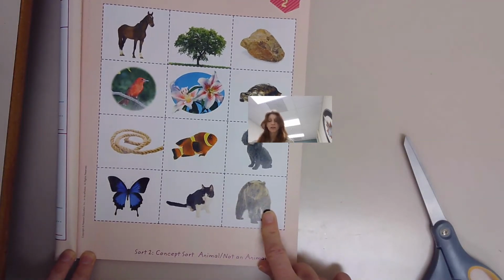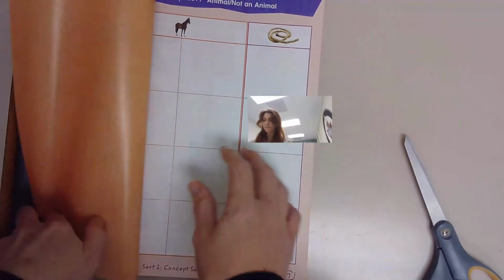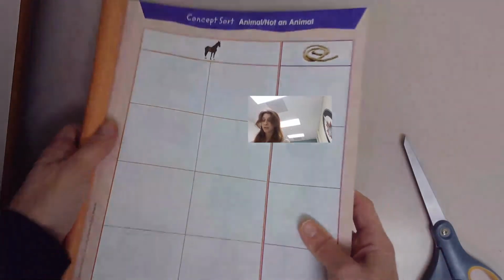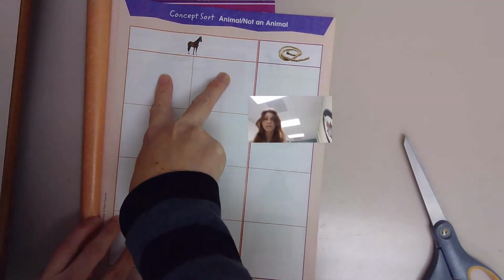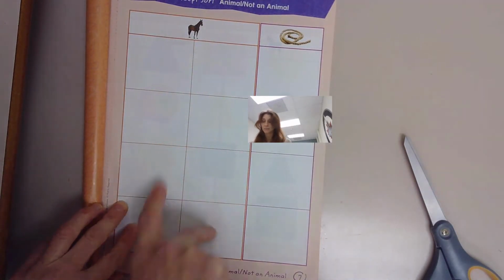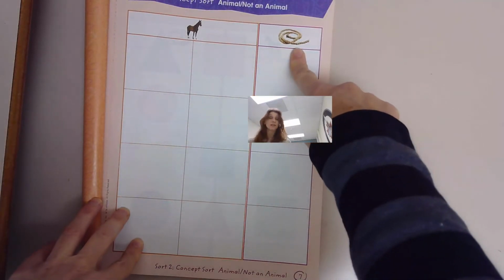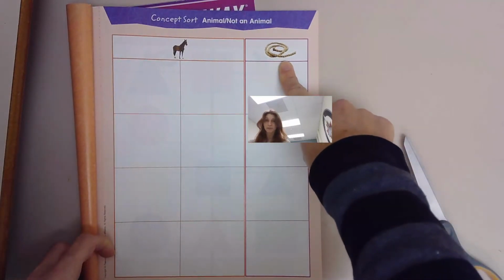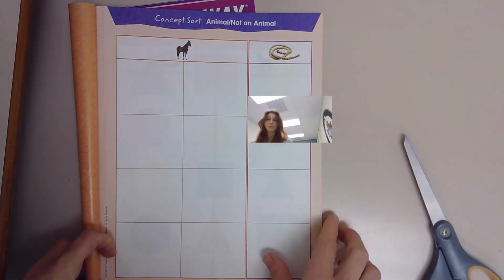And a bear. Now you have to do the same thing where you are sorting between, is it an animal or not an animal? So all of the animal pictures will get glued into these columns under the horse. All of the pictures that are not animals will be glued in this column under the rope.